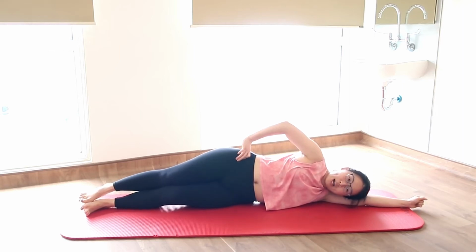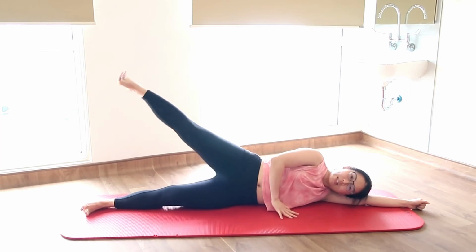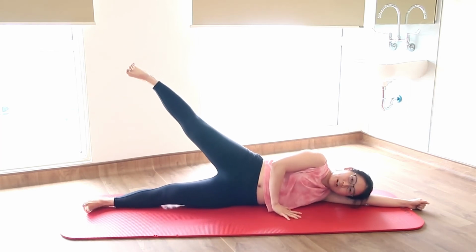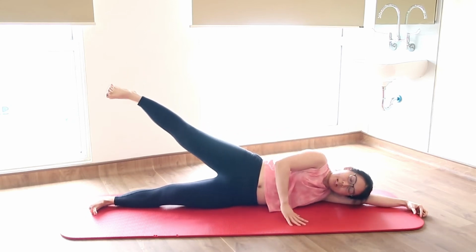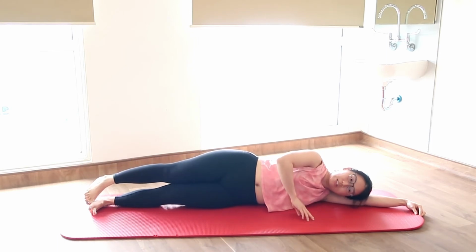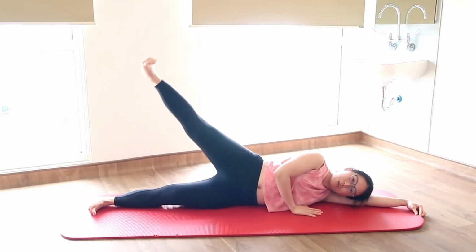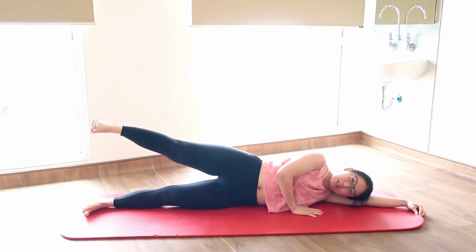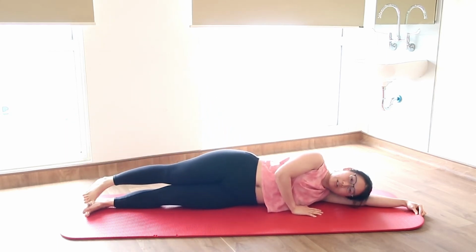And when you're ready, inhale to prepare. Exhale as you lift up your back leg here. Again, squeezing the front of the thigh, a bit of your bum as well, and slowly bring it back down. Let's try that a few more times again. Open the hip as much as you can and slowly bring it back down.